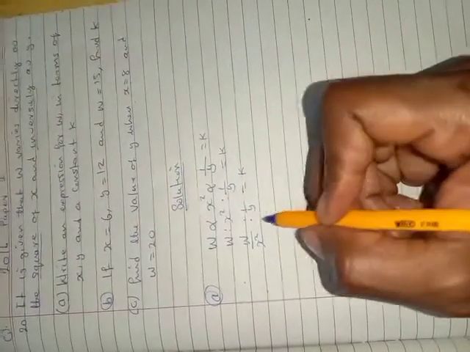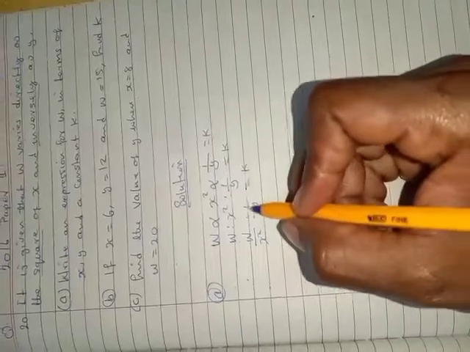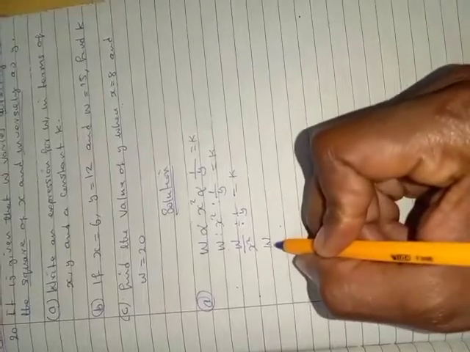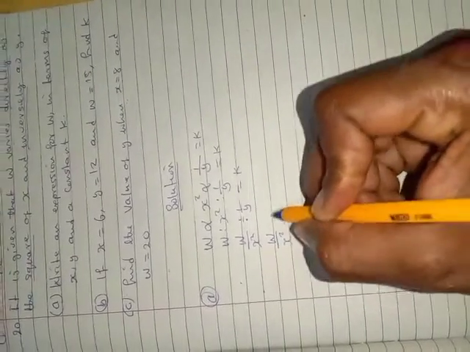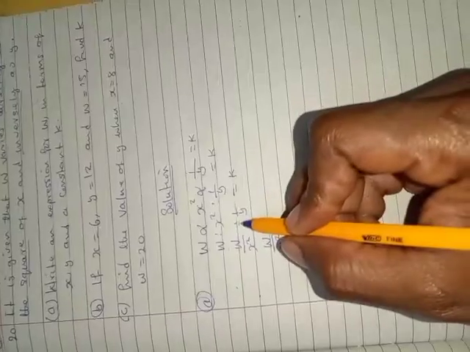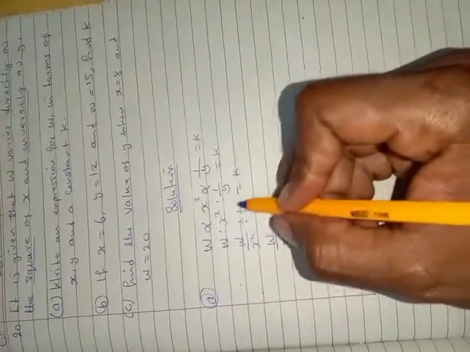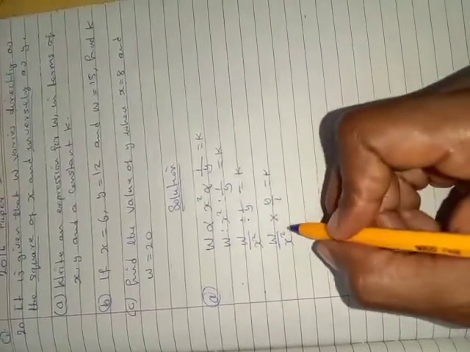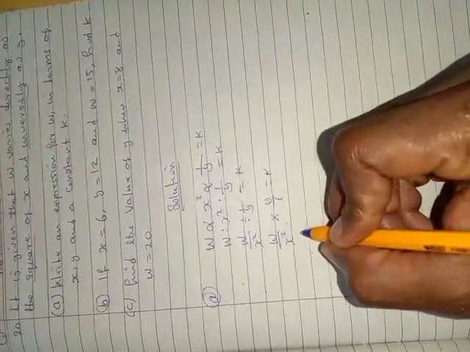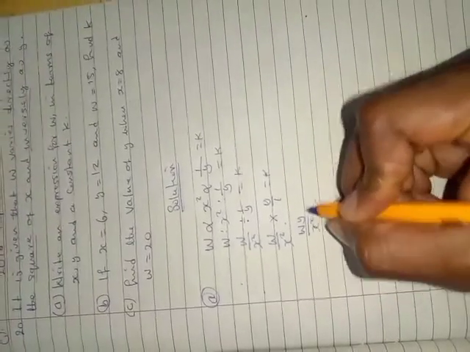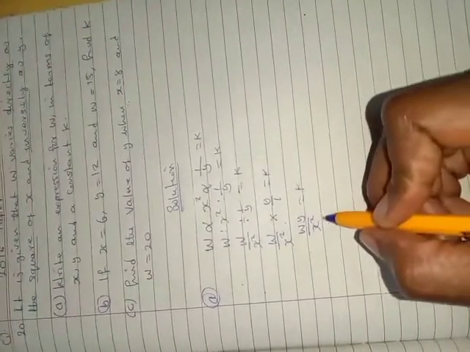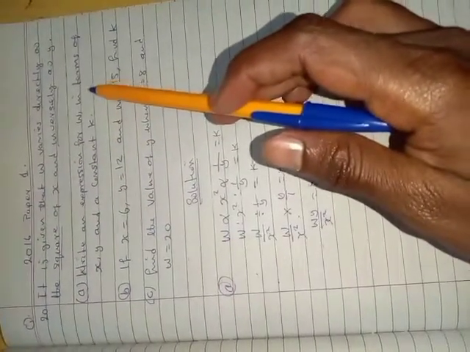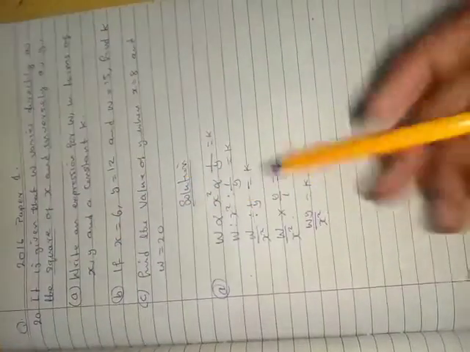When you reach this stage, you can easily do a multiplication. This is a division sign. So you can change it by saying W is equal to X squared times, where there was a division, you write the reciprocal, which is Y over 1, equal to K. Therefore, W multiplied by Y gives WY over X squared equal to K. This is the equation for K.